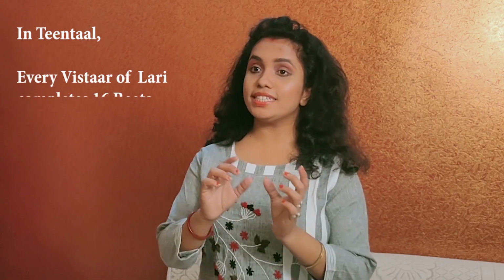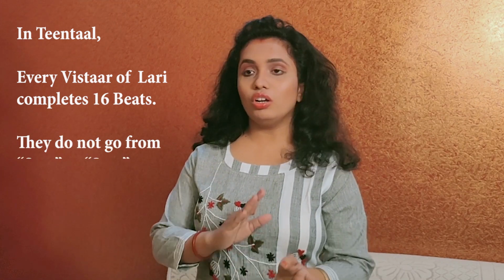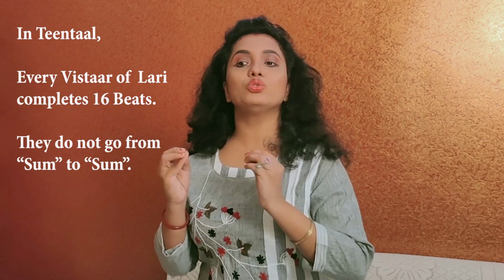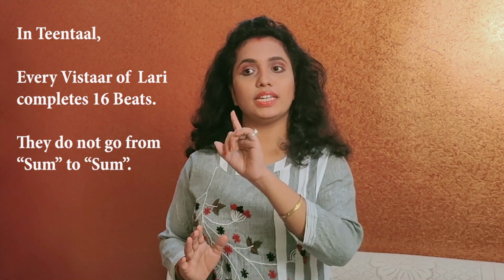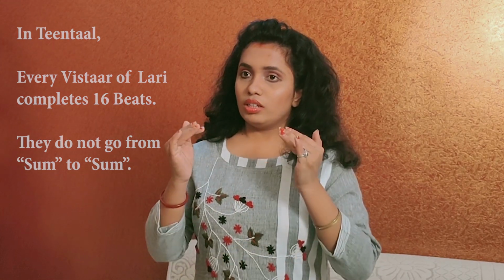Before doing the Lari in a practical manner, first you have to do the Padhant of the Lari or every Vistaar of the Lari. I would like to mention one thing: every Vistaar of Lari completes 16 beats. Every Vistaar of Lari does not go from sum to sum. It completes 16 beats. Here we are doing the tintal, 16 beats.